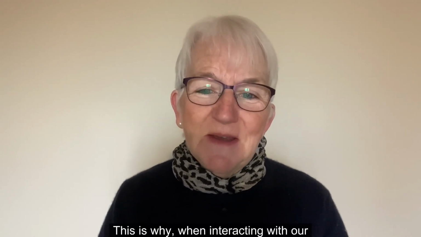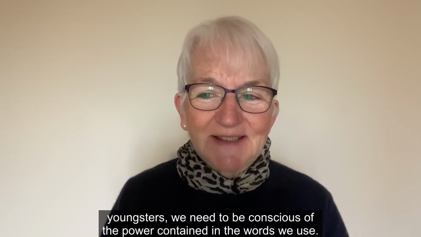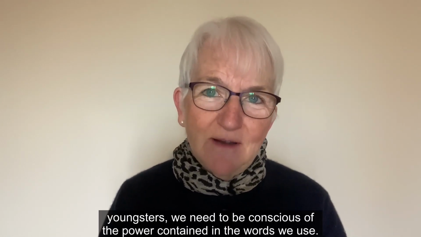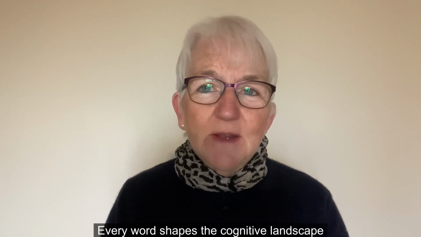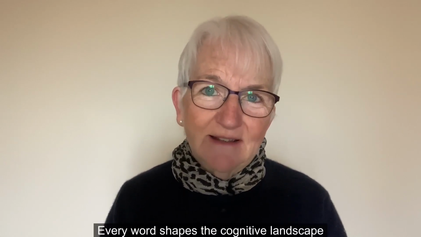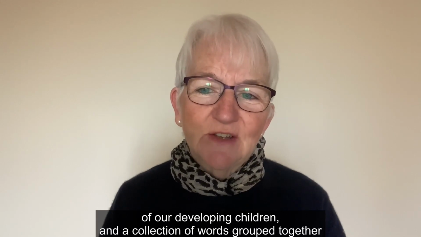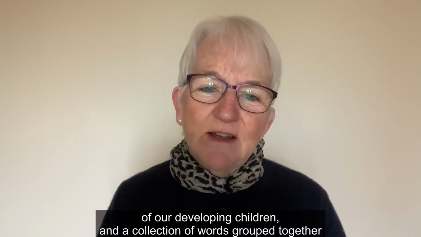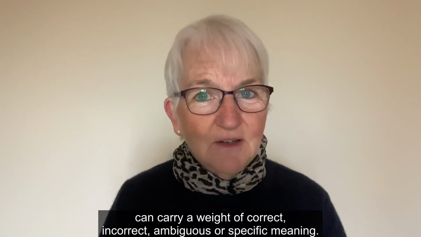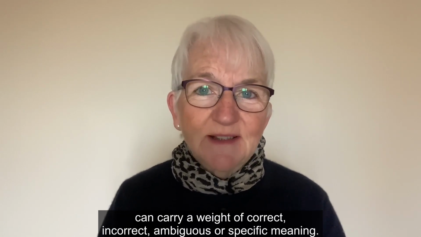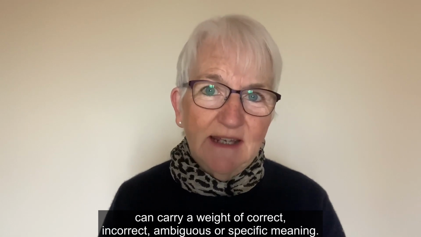This is why, when interacting with our youngsters, we need to be conscious of the power contained in the words we use. Every word shapes the cognitive landscape of our developing children, and a collection of words grouped together can carry a weight of correct, incorrect, ambiguous or specific meaning.